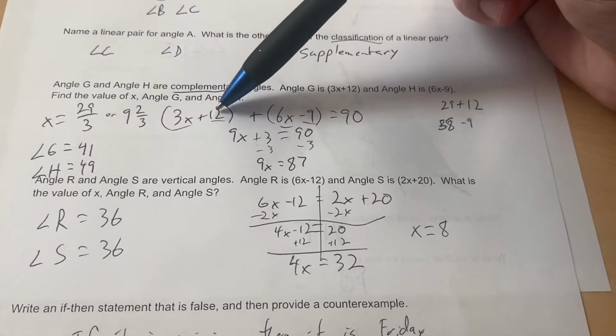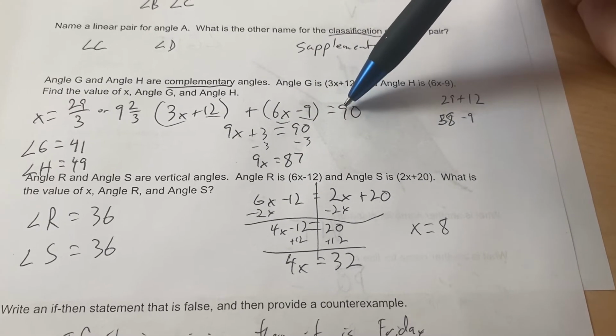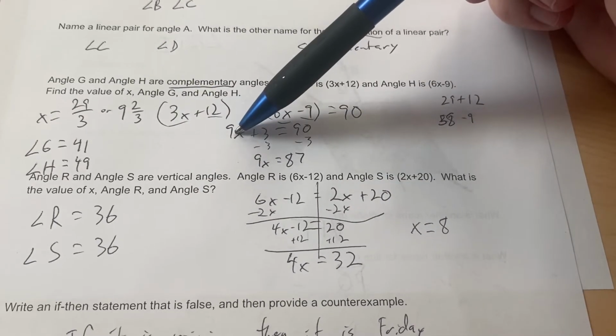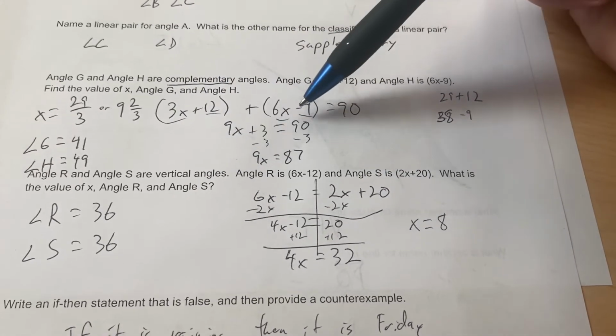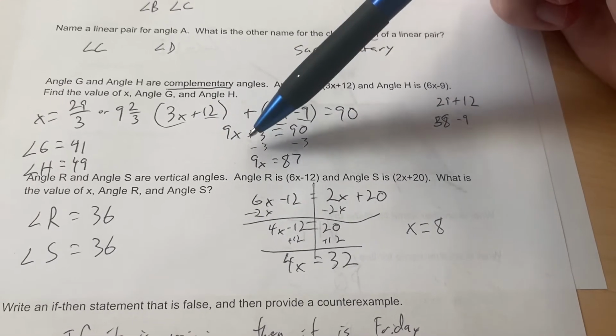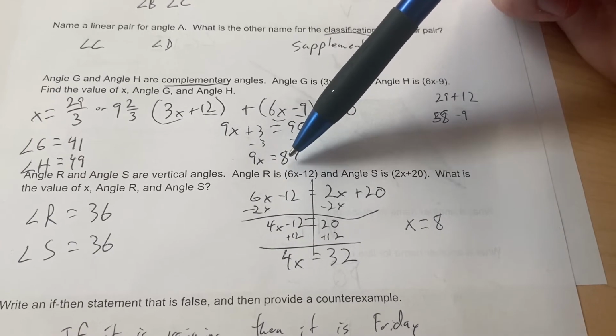So I have 3x plus 12 plus 6x minus 9 is equal to 90. I combine my like terms because they're on the same side of the equal sign. 6x and 3x makes 9x. 12 minus 9 makes 3. So I have 9x plus 3 equals 90. I subtract 3 from both sides. I get 9x equals 87.